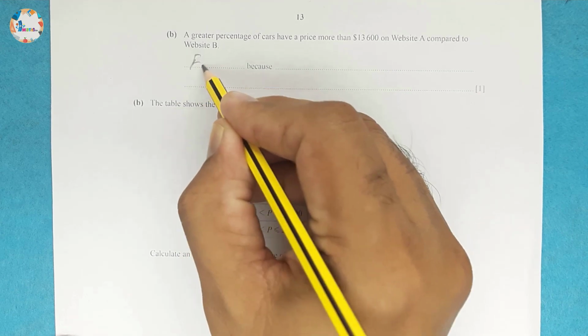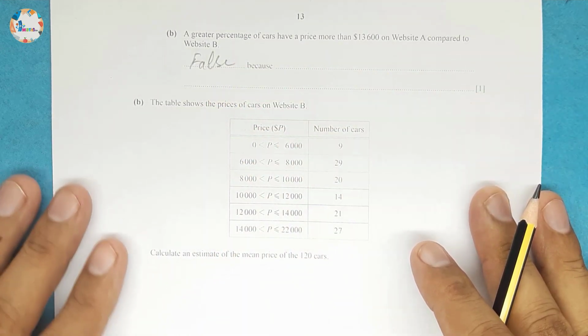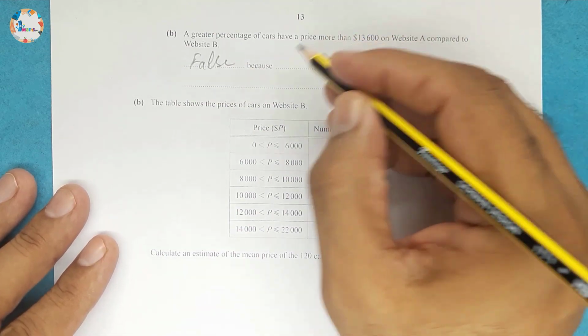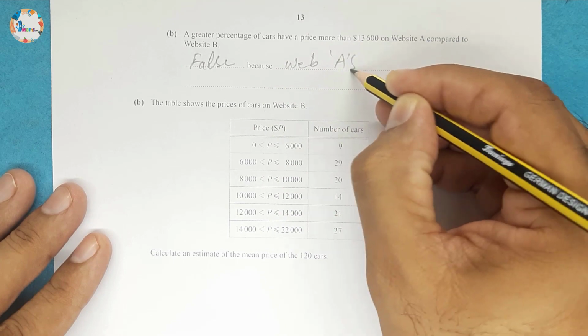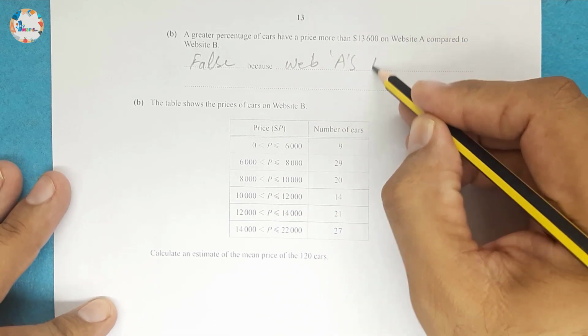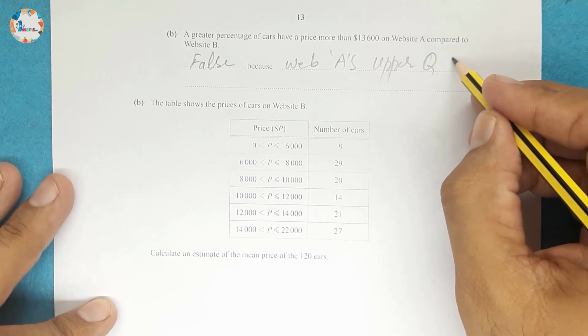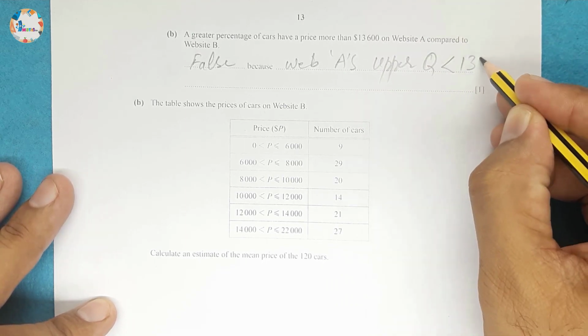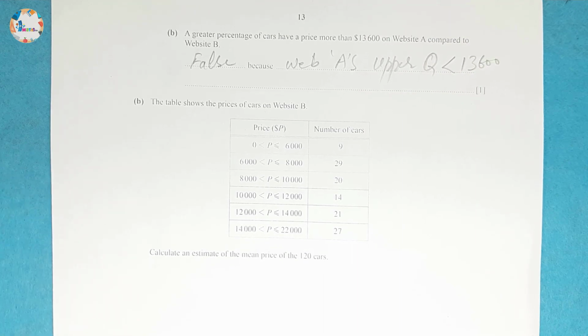This is false. Reason for this one we will write: upper quartile of website B is lesser than 13,600. This will be our reason for that.